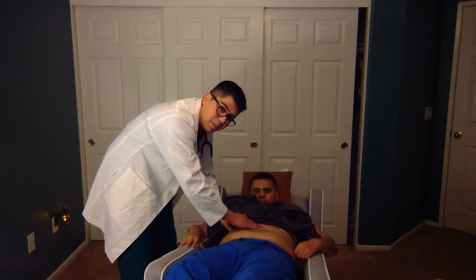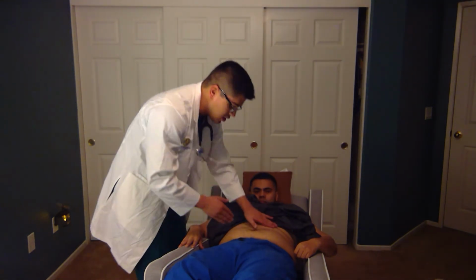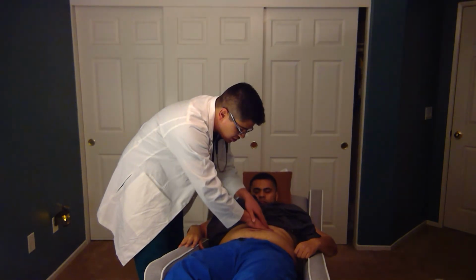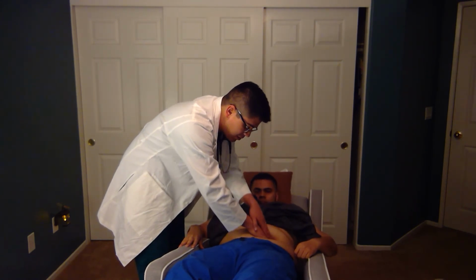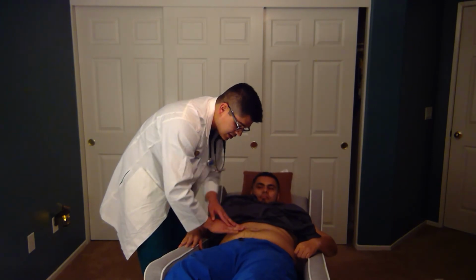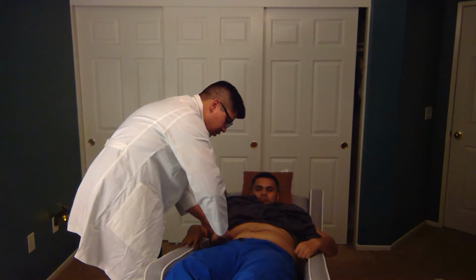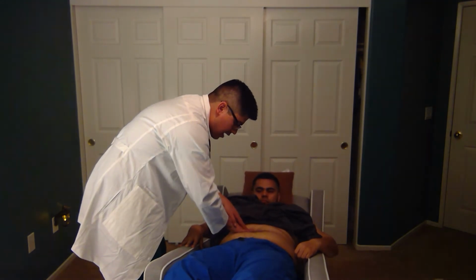So after you finish light palpation, then you can do deep palpation with one hand on top of the other one, and you're just going to palpate. Sorry if you feel uncomfortable. For any masses, you can palpate in all 4 quadrants again. Okay, you're going to be palpating for any masses or any abnormalities in the abdomen.